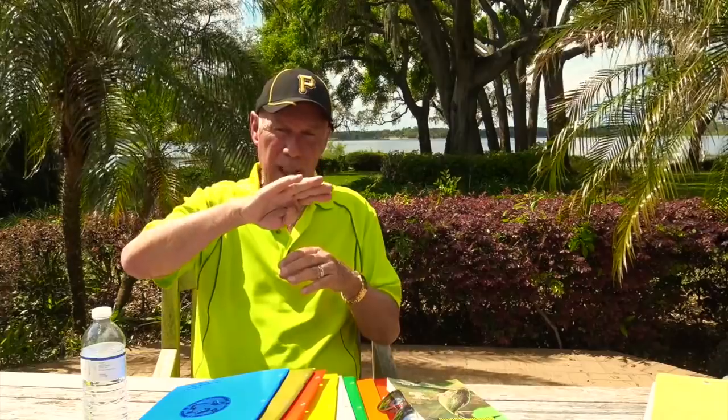Now we have something else we have to discuss right here, and that is these break lines. In many cases in Florida, I'm saying in 80%, maybe even higher, 90% of the cases, these break lines are only maybe a foot in actual change of depth.